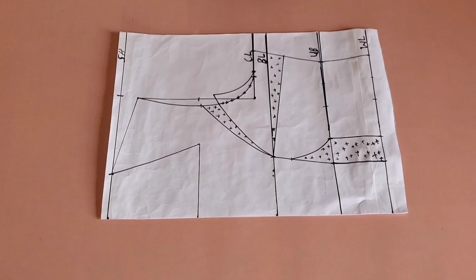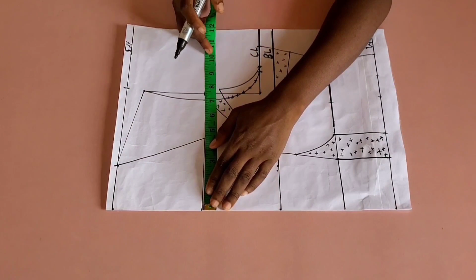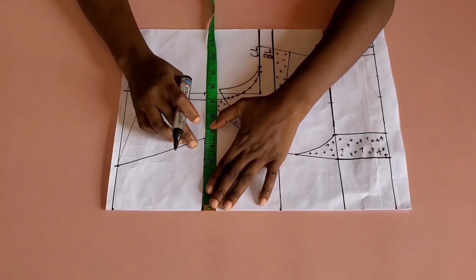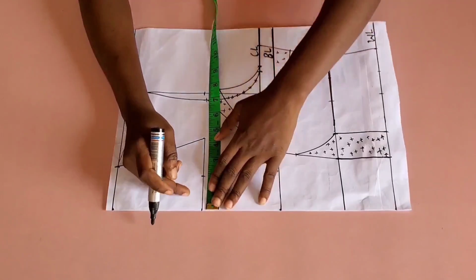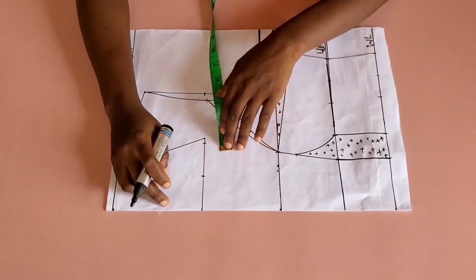For the base of this neckline, you will notice how one part is higher than the other. So let's work on that. First, you measure what you have on the line. I have about 4.2 inches here. Then you divide it into 3. The first is 2 inches, and from that point you mark another 2 inches. The last part will be the smallest.